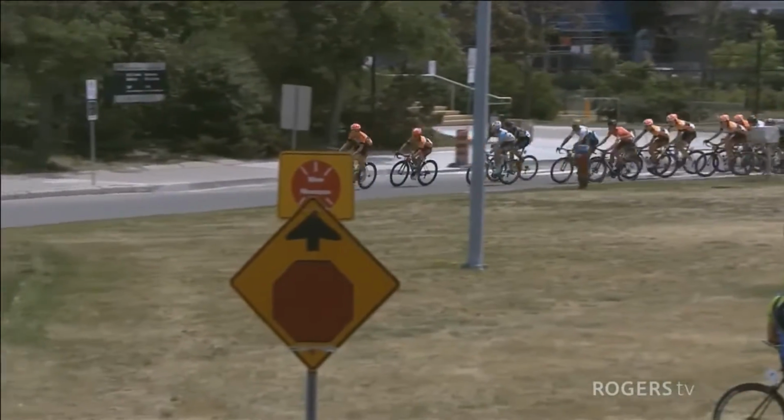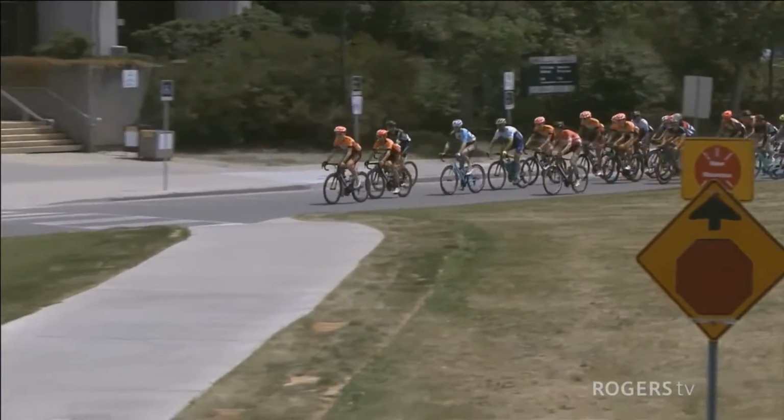So there you have it guys, the top 3 ways to test your FTP. Of course, you can always go to a lab and get this done scientifically if you so wish, but the field tests are more accurate in my opinion, as you'll be training on the road and not in a lab. In my next video, I'll be showing you guys how to calculate your training zones based on your FTP.